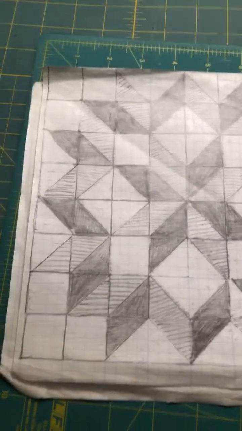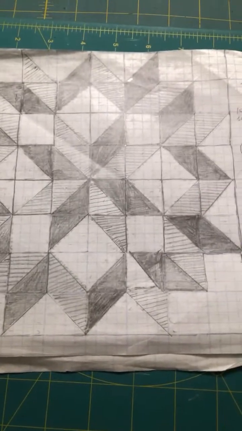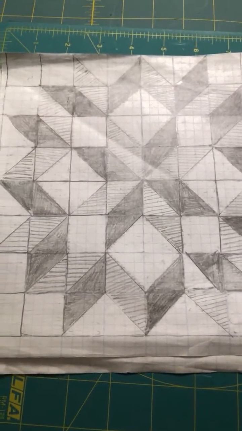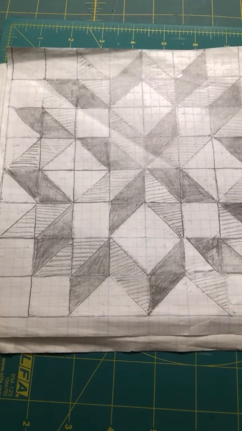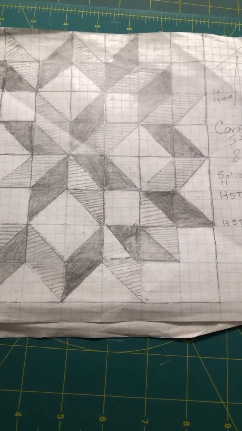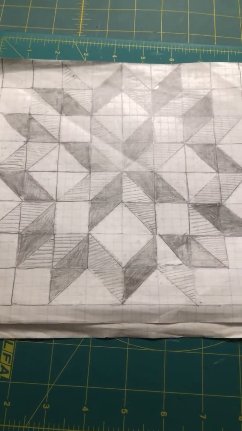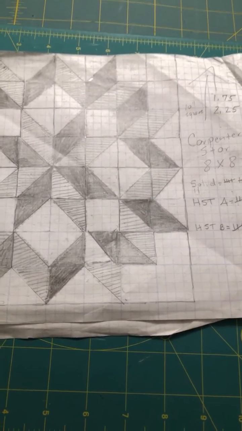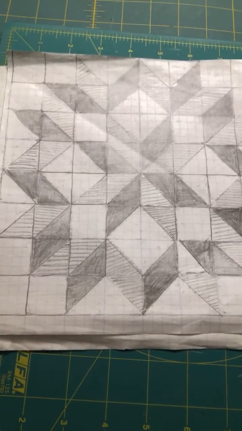For this Carpenter Star, the first thing I'm going to make in this Carpenter Star quilt design is a mug rug that's going to be a 10-inch square. And it's a square because it's 8 squares going across and 8 squares going down. Later on, I'm going to take this Carpenter Star and make a quilt that's 64 inches across and 64 inches going down. It's going to have a finished size of 8 blocks.